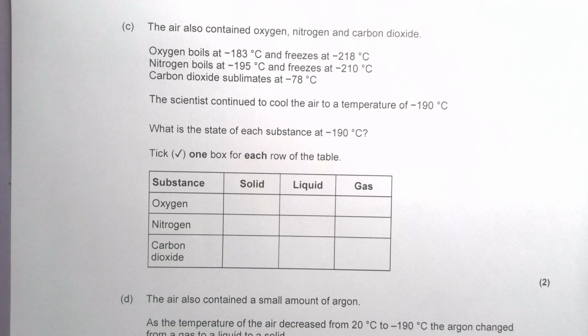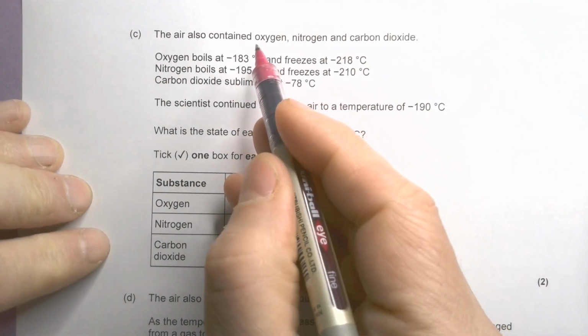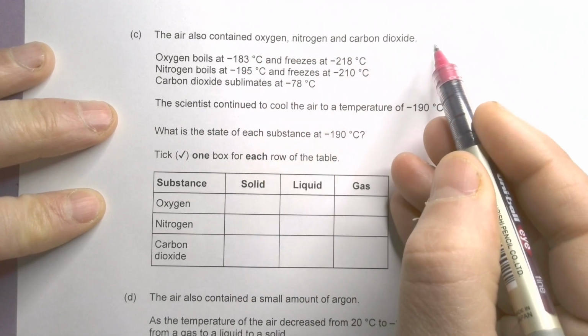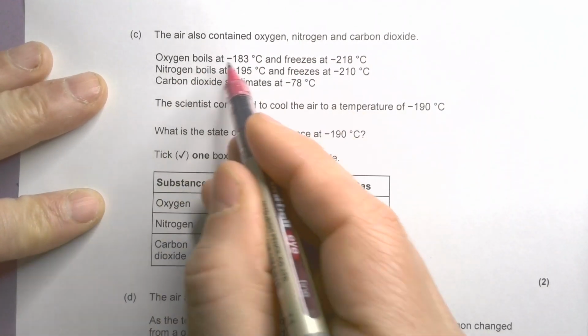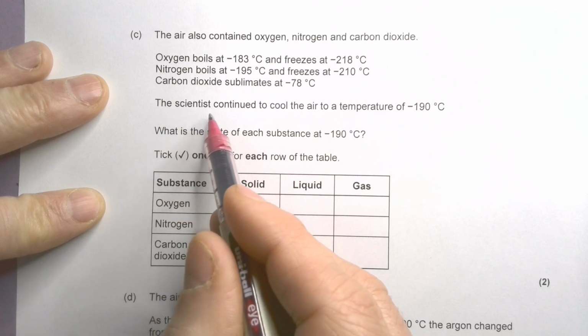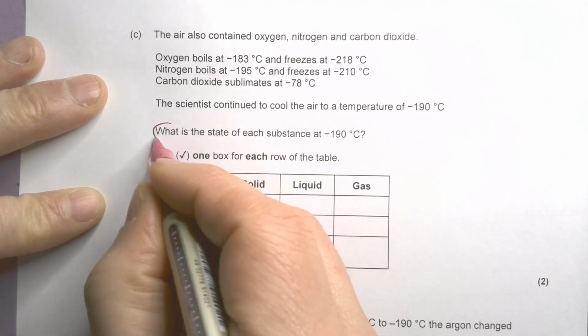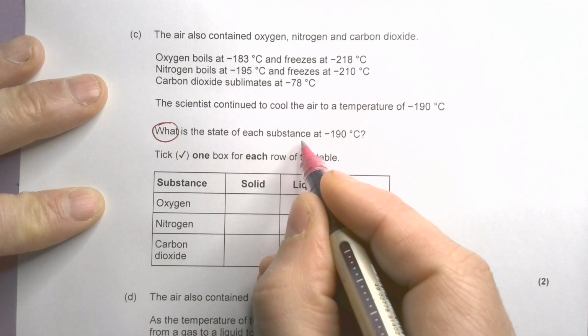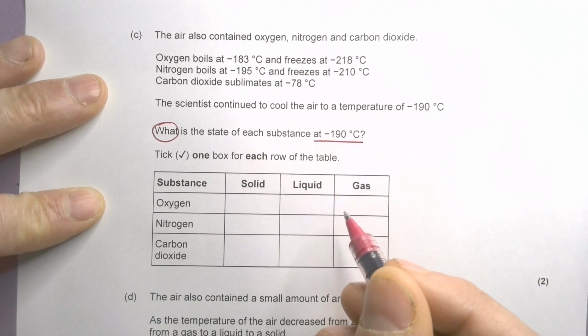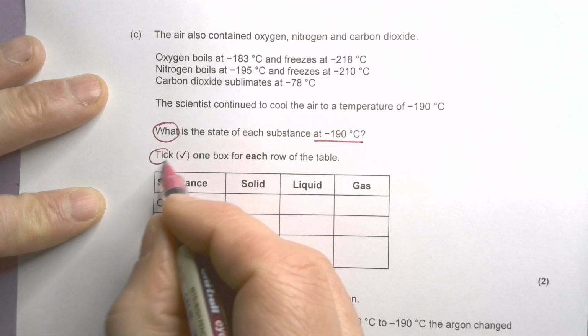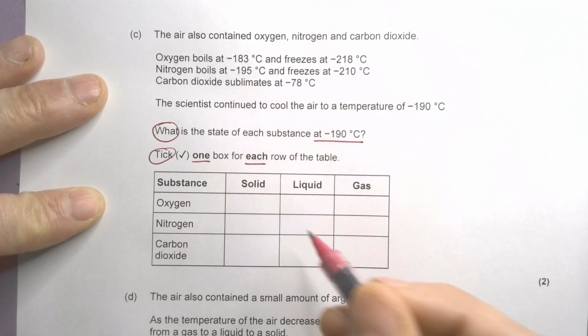Okay, question C. The air also contained oxygen, nitrogen and carbon dioxide. The table gives us information about boiling and freezing temperatures. The scientists continue to cool the air to a temperature of minus 190 degrees Celsius. What is the state of each substance at minus 190 degrees Celsius? Tick one box for each row of the table.